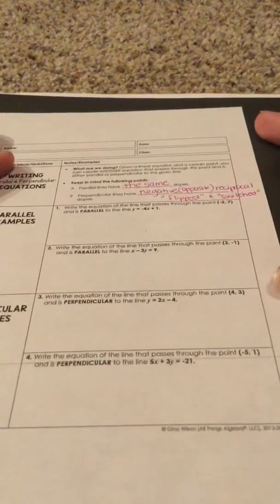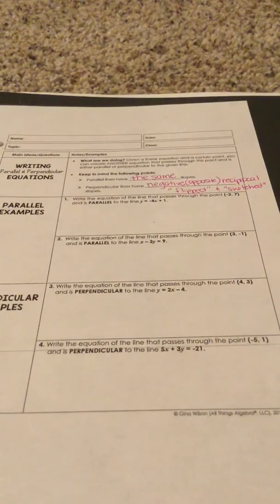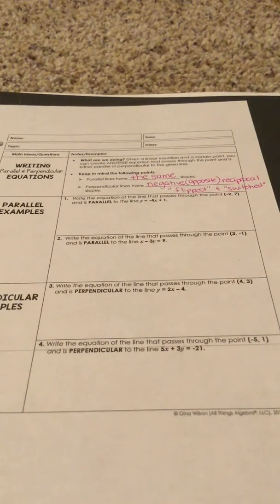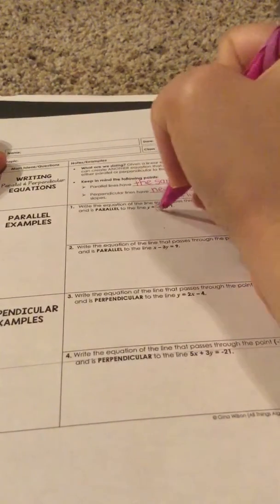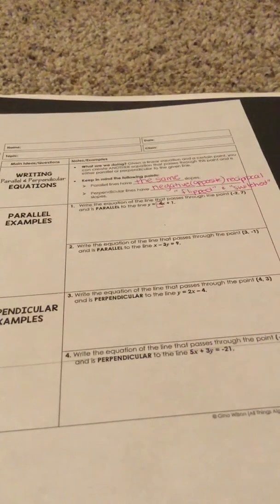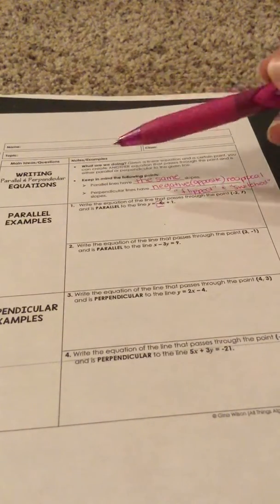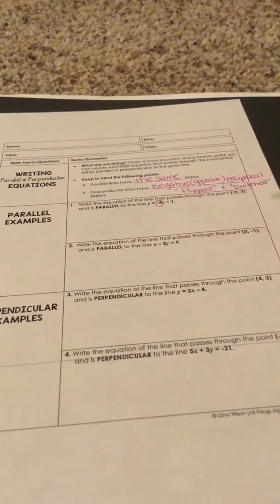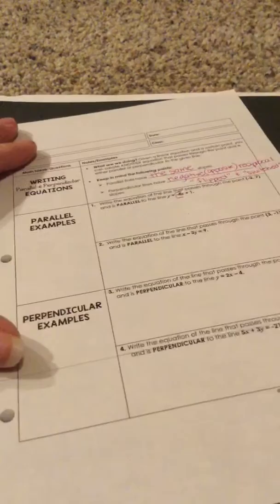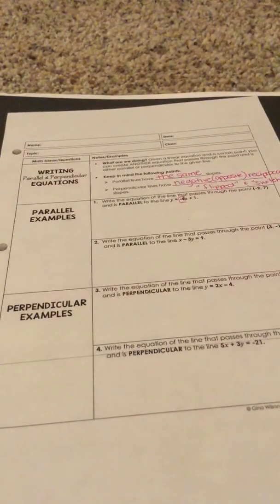Okay, so write the equation of the line that passes through the point (-2, 7) and is parallel to the line y = -4x + 1. Okay, so the first thing that we need to do is look at my slope. So my slope is -4, and I want to determine, well, what slope would be parallel to that? Well, as we said up top, parallel lines have the same slope. Okay, so if I have my slope already and I have a point, I'm going to use my point slope formula. And let me adjust my iPad real quick.